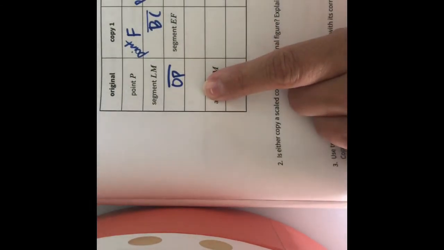And then we don't have anything for original or copy, but point W. What does that match with in copy 2? Point W in copy 2 matches with C in copy 1 and M in the original. So point M and point C, right, is point W.